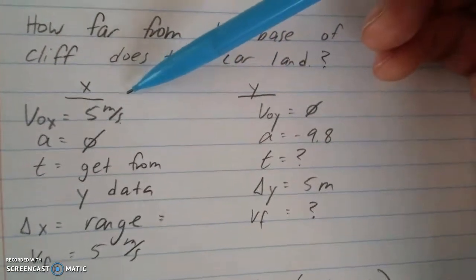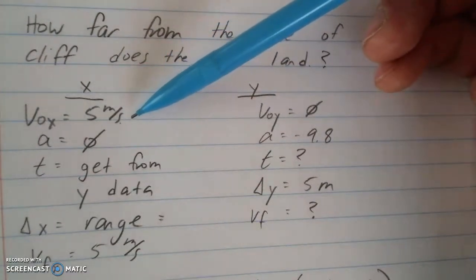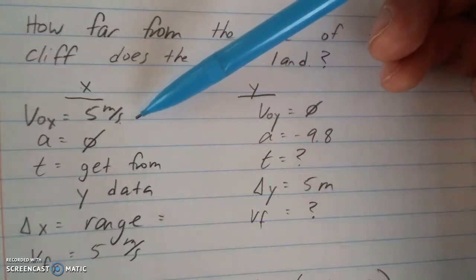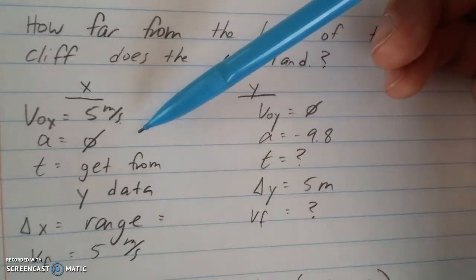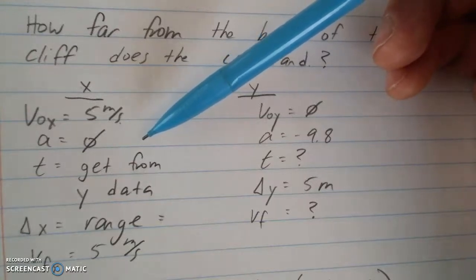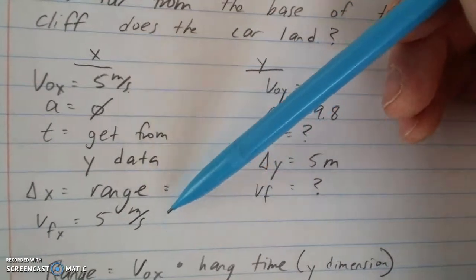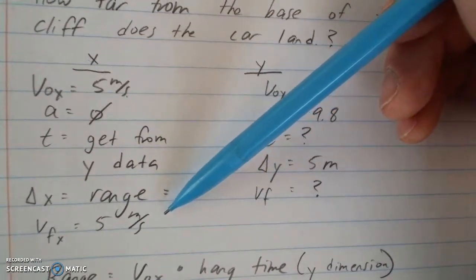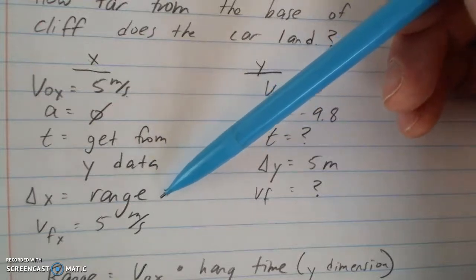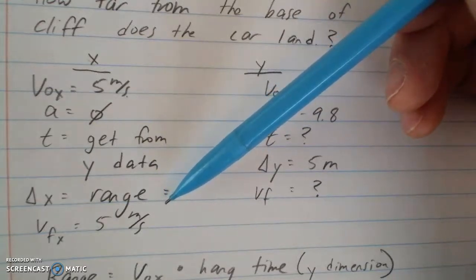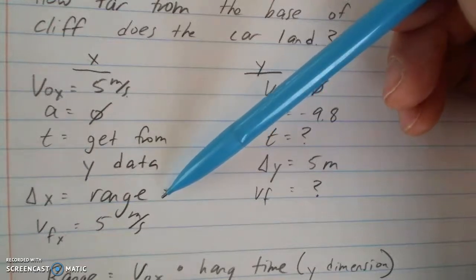Well, I know that the car is moving horizontally with an initial velocity of 5 meters per second. For these projectile motion problems, if we neglect air resistance, we realize that there's no acceleration in the x dimension. That 5 meters per second is going to remain constant, which means the final velocity is also going to be 5 meters per second in the horizontal dimension. A lot of these problems involve finding the range of the projectile, or how far it goes. And so that's what we're trying to find in this problem ultimately.